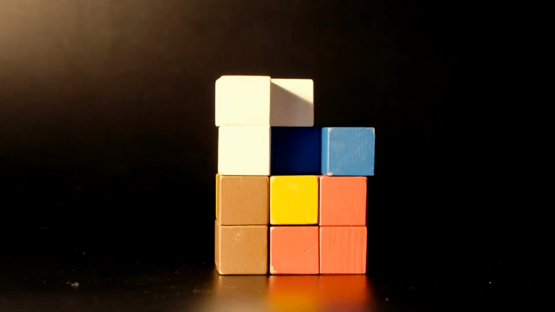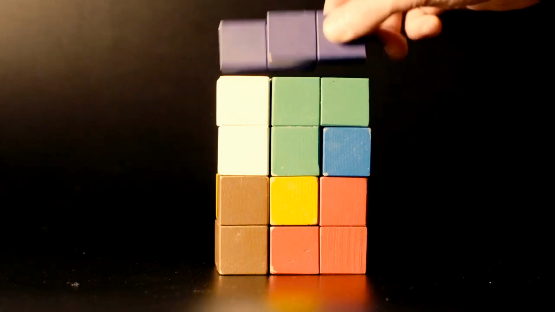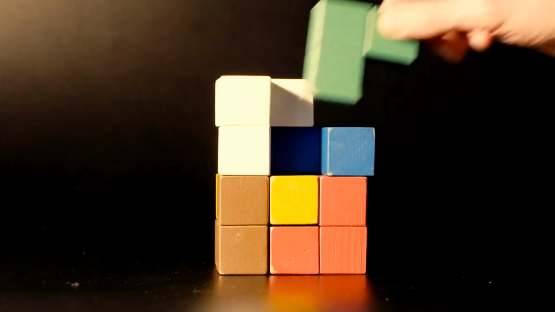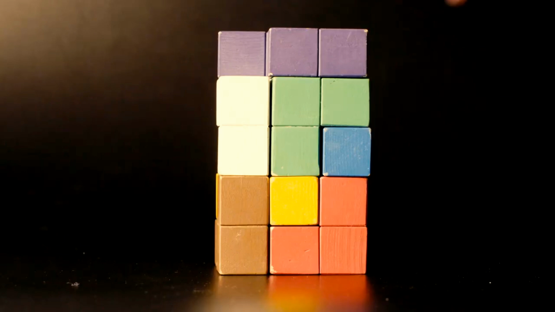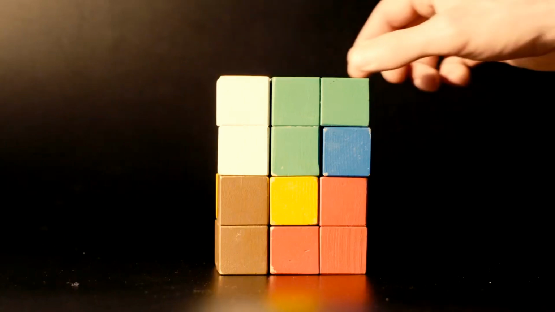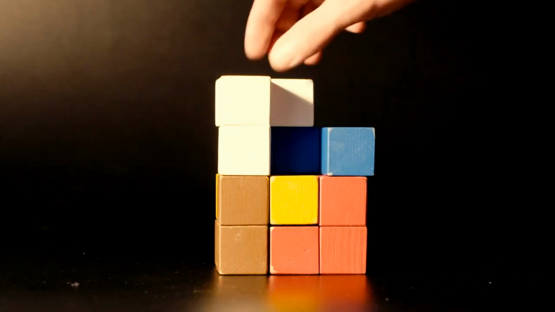Next, we have the tens place. This digit represents groups of 10. In the number 40, the 4 is in the tens place, meaning 4 groups of 10 or 40. In 47, the 4 still means 40, and the 7 means 7 units.